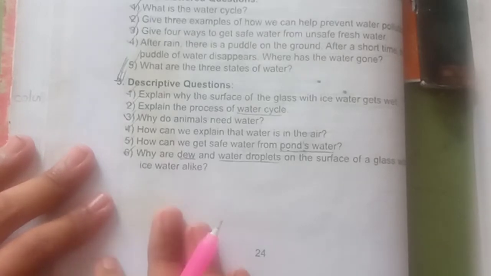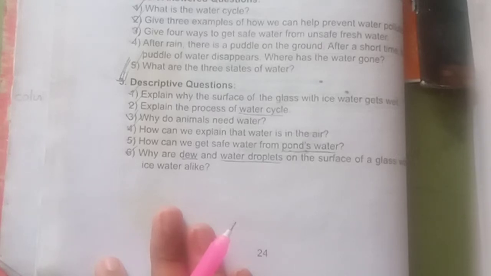So when we put some ice cubes in a glass of water, the surface of that glass gets cold. On the other hand, we know that air contains water vapor. So the water vapor in the air surrounding the glass, when it comes into touch with the cold surface of the glass, condenses into tiny water droplets. And for this reason, the surface of the glass with ice water gets wet. This is the answer of the first descriptive question.